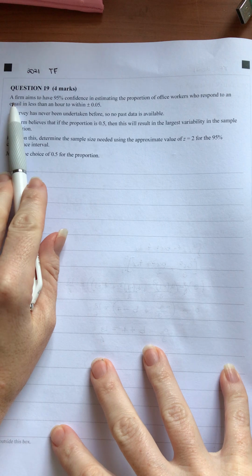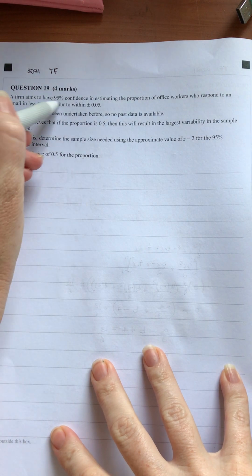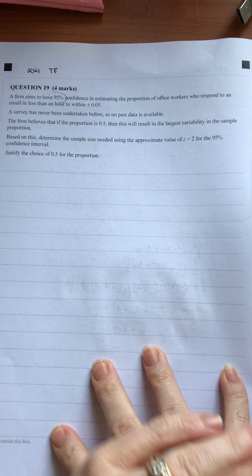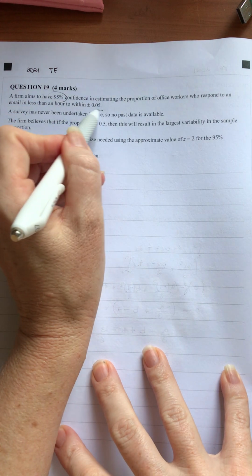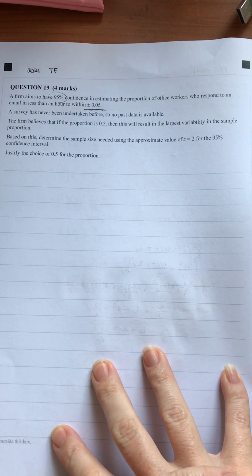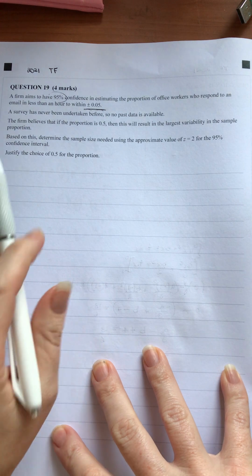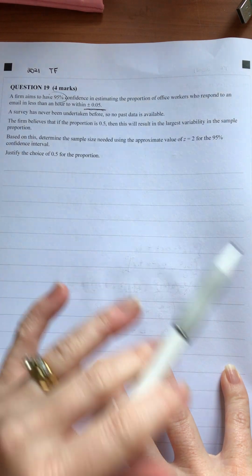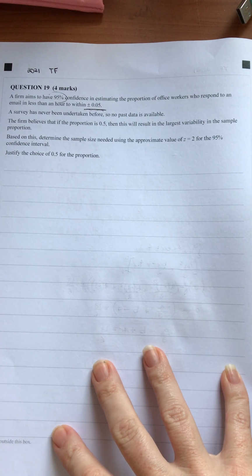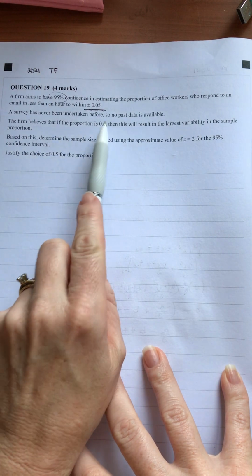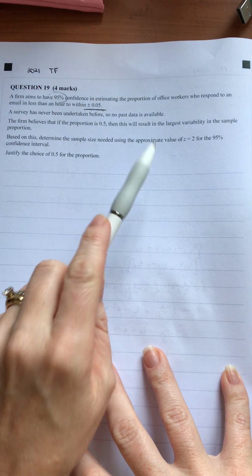Okay, having a look at the tech-free question from 2021, question 19. A firm aims to have 95% confidence in estimating the proportion of office workers who respond to an email in less than an hour within plus or minus 0.005. A survey has never been undertaken before, so they don't have any past data or a proportion to use. They believe that they can use 0.5, and that will result in the largest variability in the sample proportion.